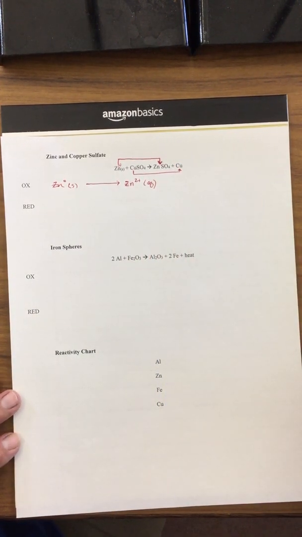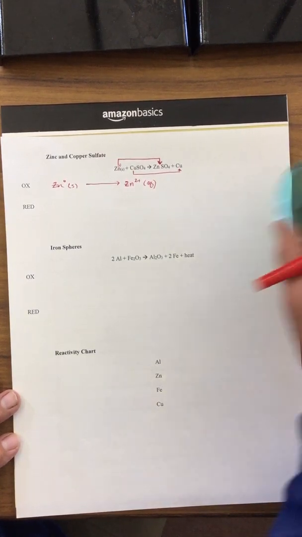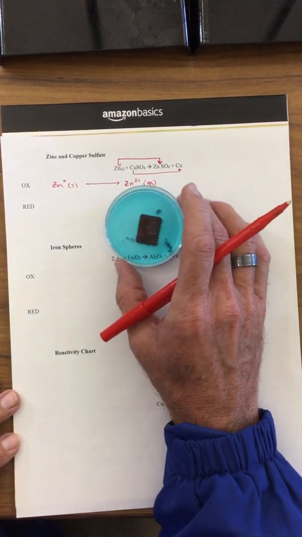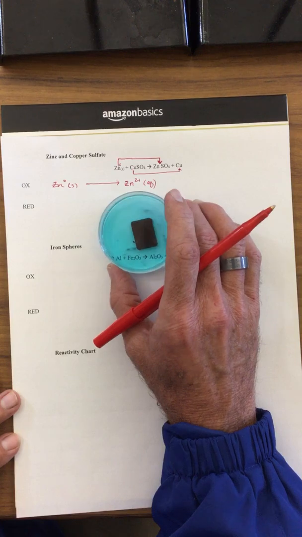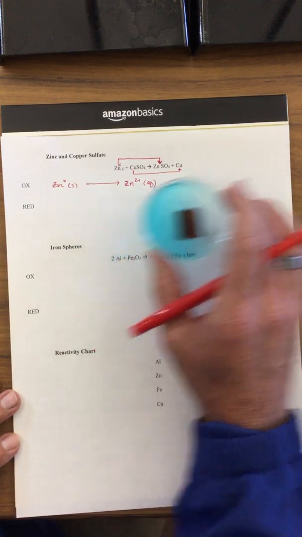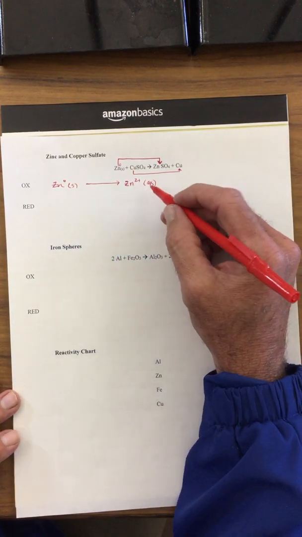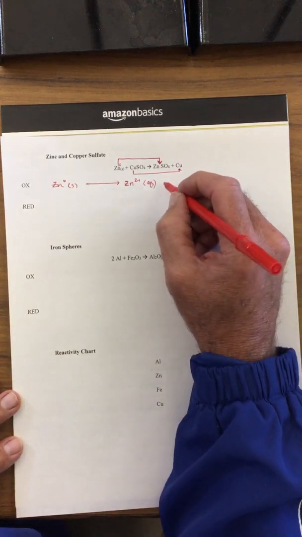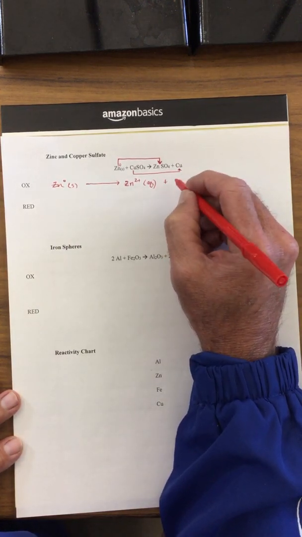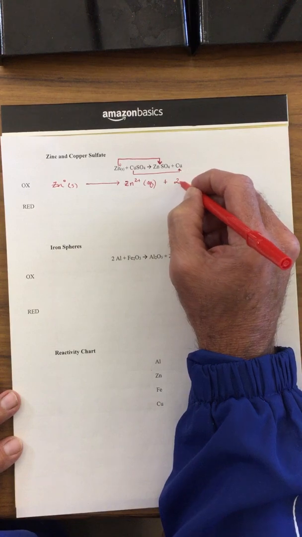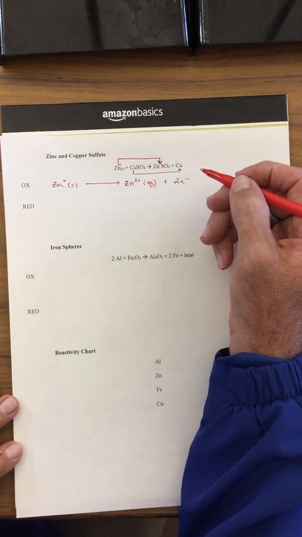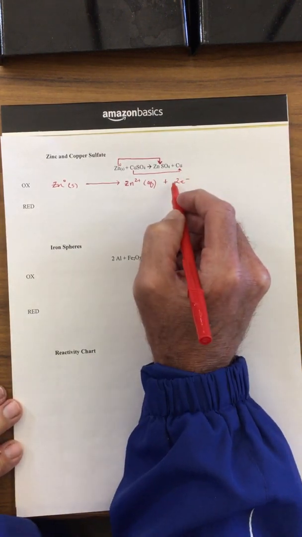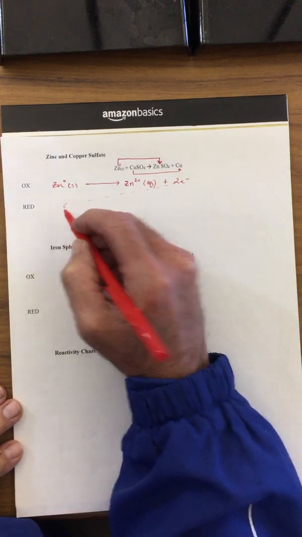So right now, the zinc, which is the metal, is dissolving. And it's becoming aqueous. But it's also, since this is the pitcher, losing the 2 electrons.